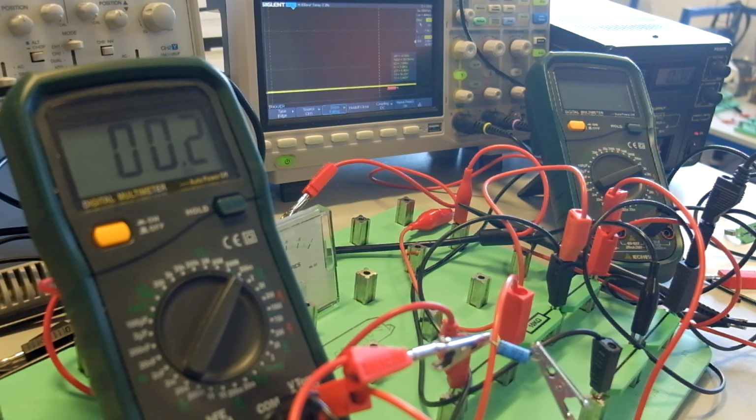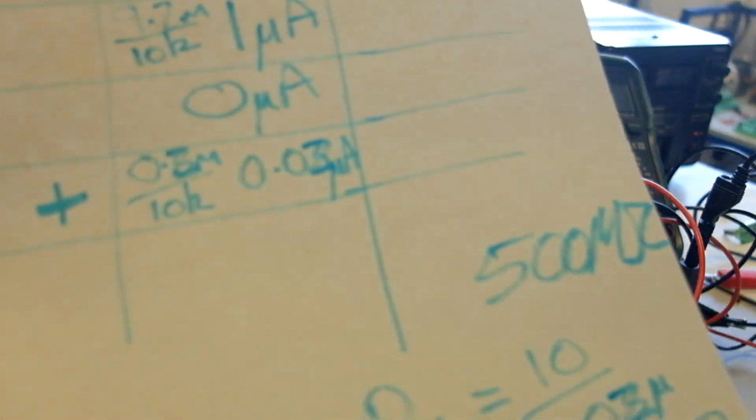So if we've got 0.2, that does come out to be in the region of 500 megohms.